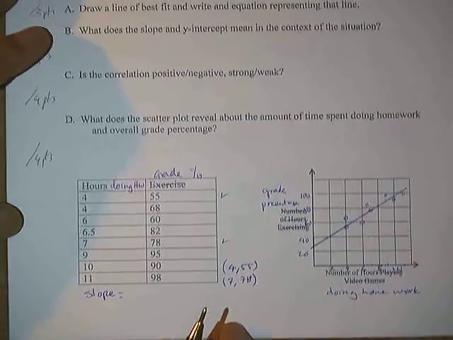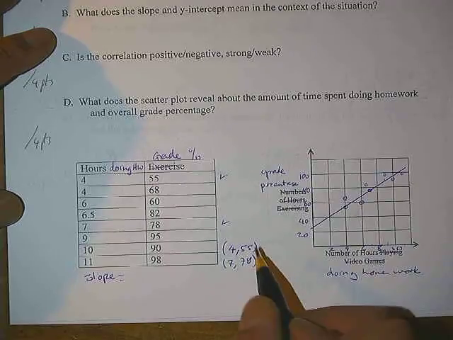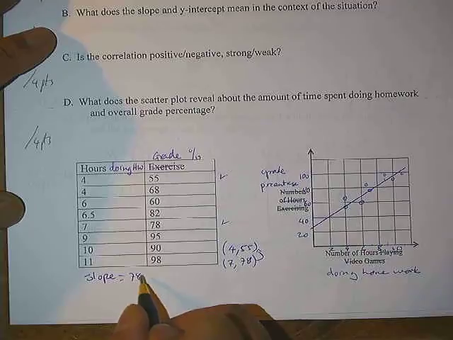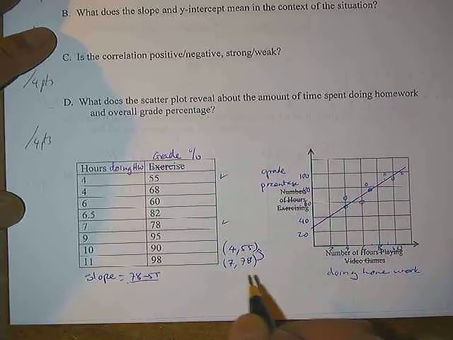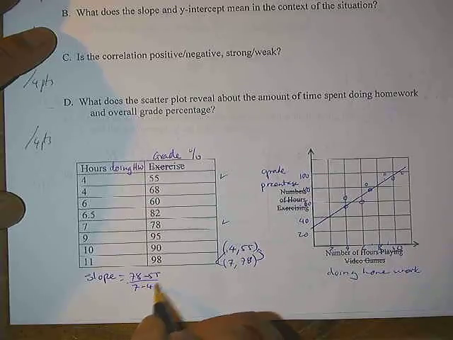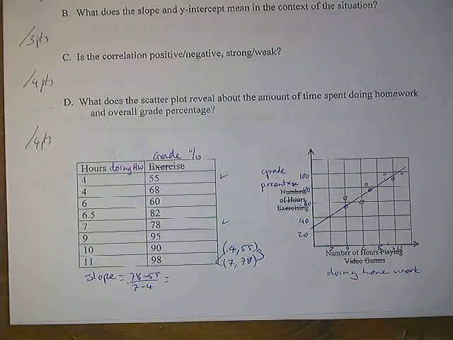So let's find the slope of (4, 55). 4 hours of study, got 55 on the exam, and then what's the other point? 7 hours of study, got 78 on the exam. Okay, so now let's find the slope.